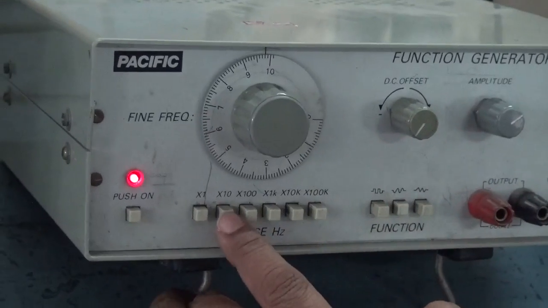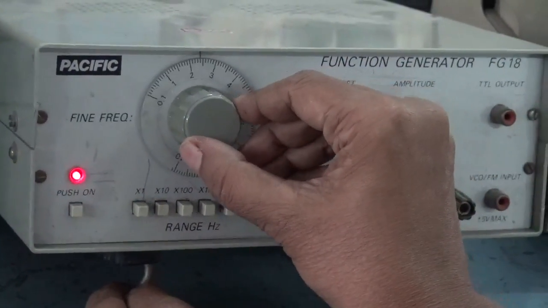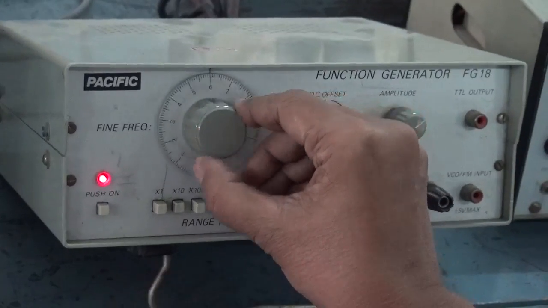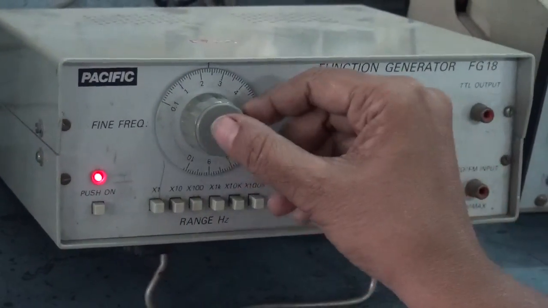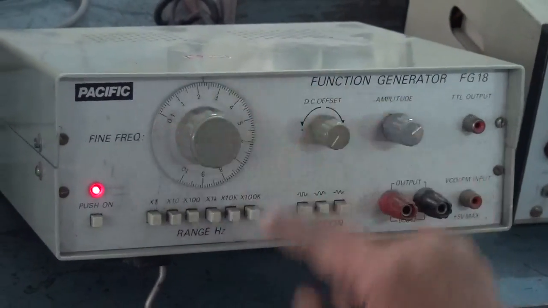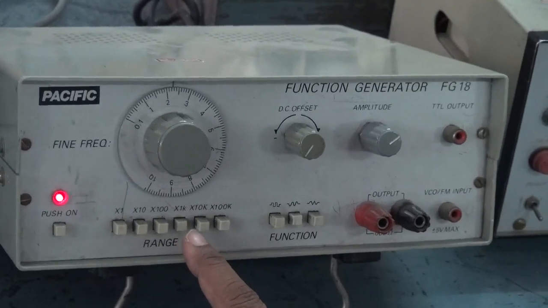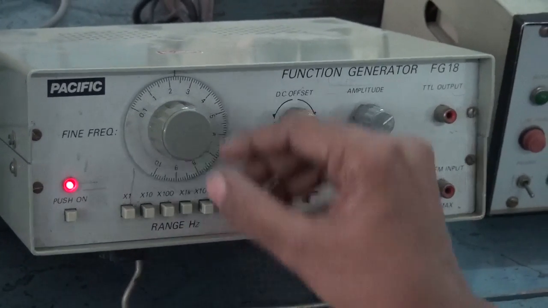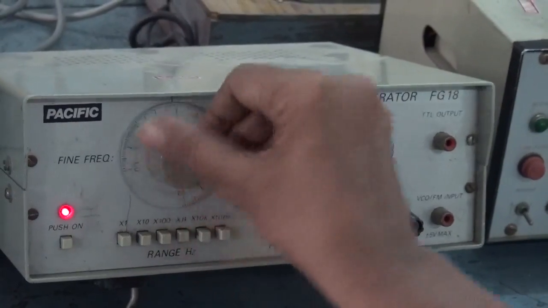Now suppose I want higher values. Go to into 10. Now it is 1 into 10, then 2 into 10, 20, 30, 40 up to 100. Still higher, go to the multiplier into 100. So 100, 200 up to 1000. Still higher if I want, I go into 1K. That is 1K, which is 1 kilohertz, 1000 hertz.